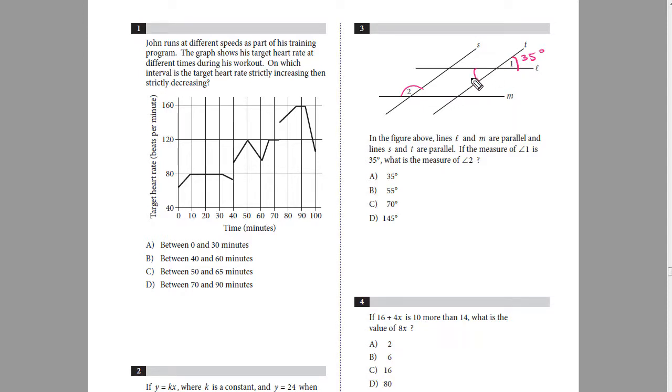Now if this angle is 35, then this angle will also be 35, vertically opposite angles. Then this angle will also be equal to 35 because they are corresponding angles. Now if this is 35, then this angle will also be 35 degrees, alternate angles. Now these two angles are on a straight line, so the sum of two angles on a straight line is equal to 180. So angle 2 plus 35 degrees is equal to 180 degrees. Now angle 2 would be equal to 180 minus 35. So this will become 145. So 145 degrees is my correct answer.